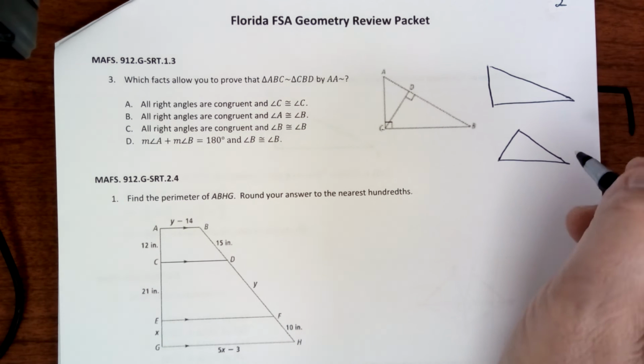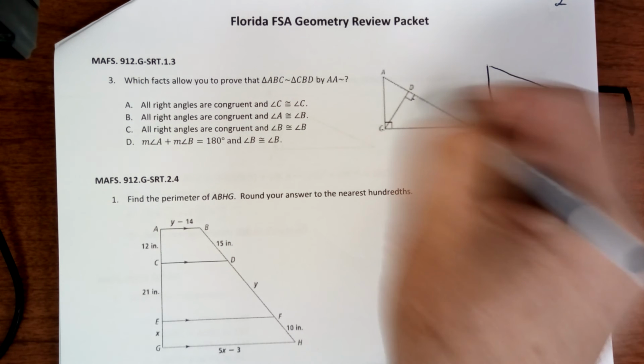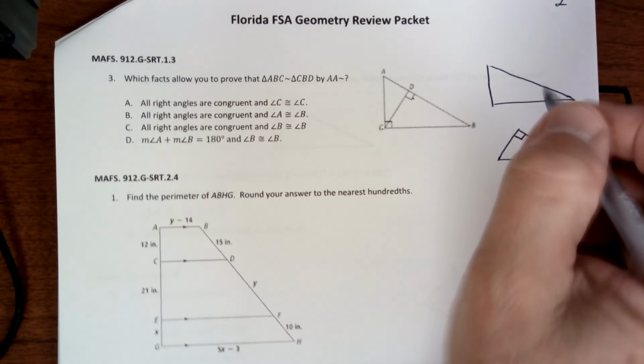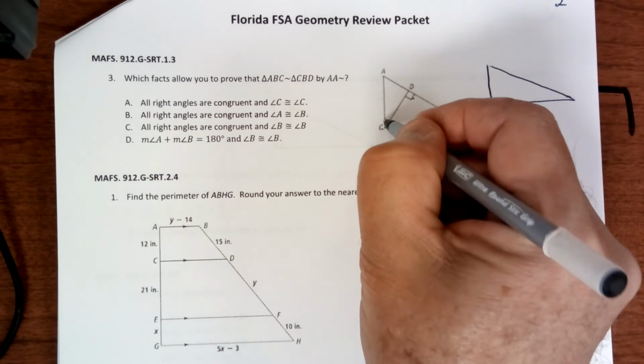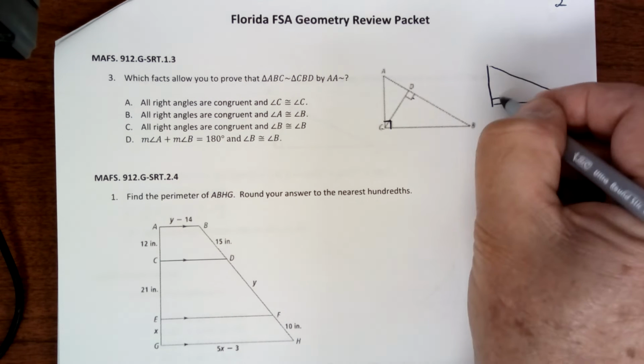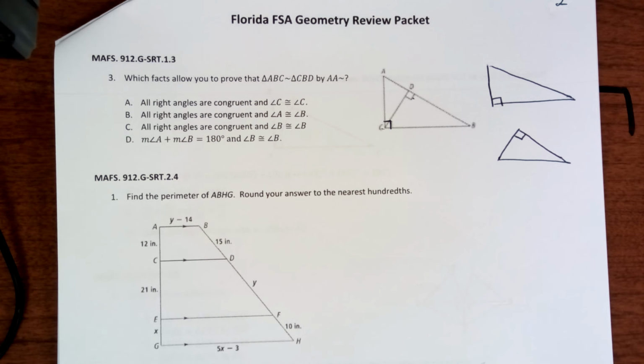Well, if you have a right angle here, then you also have a right angle here because those are both given. So we have an angle, okay? And all right angles are congruent, and angle B is congruent to angle B, which is this one right here.